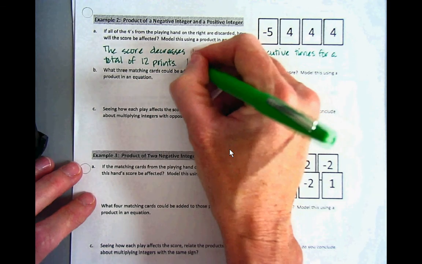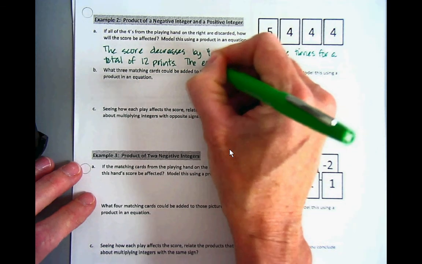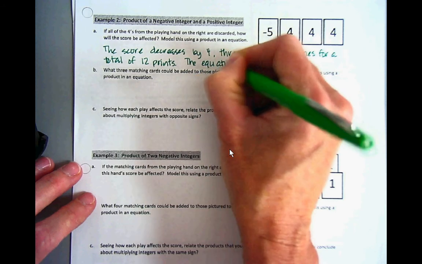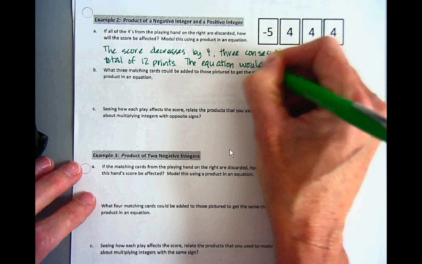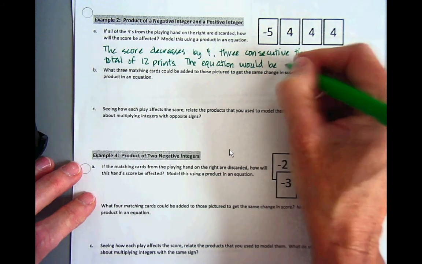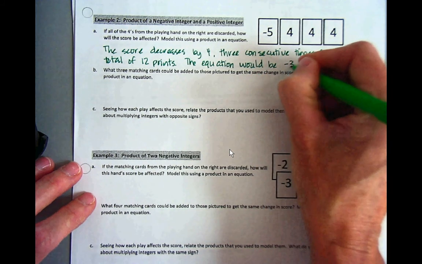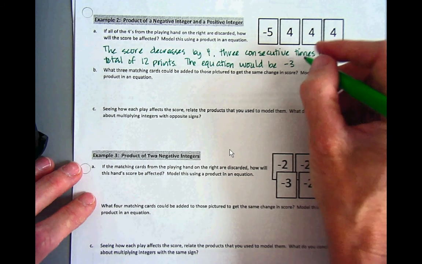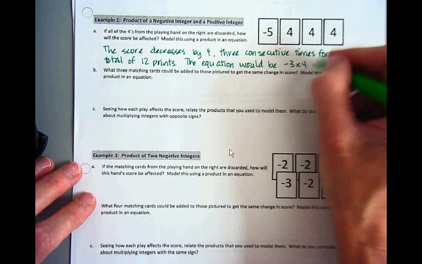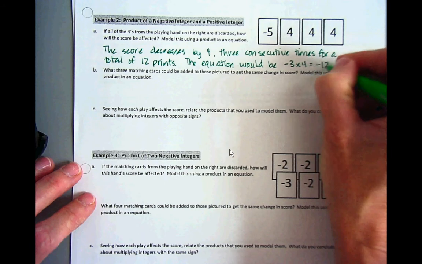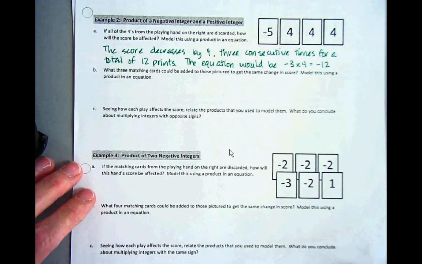So the equation would be, remember we're taking it away, so it's minus 3, since that's going to represent our discarding, times 4, because each card is 4, therefore we have decreased by 12 points.